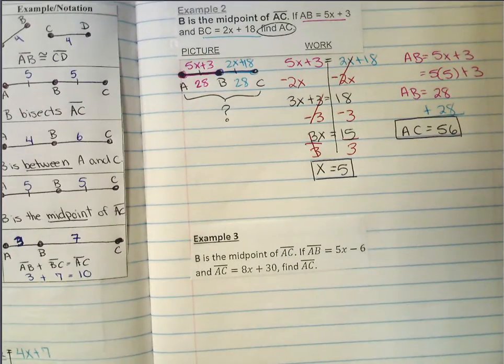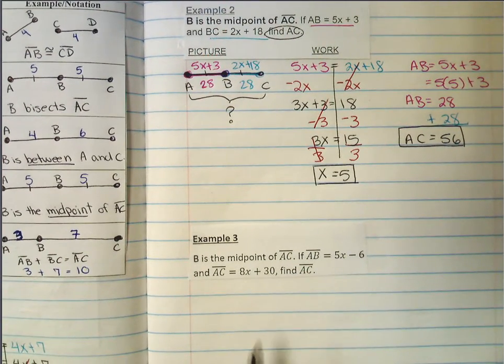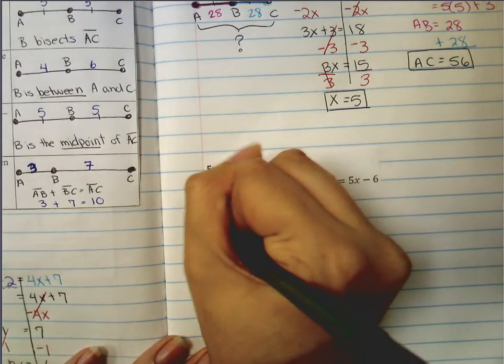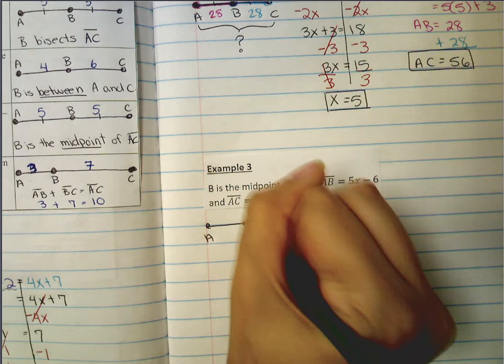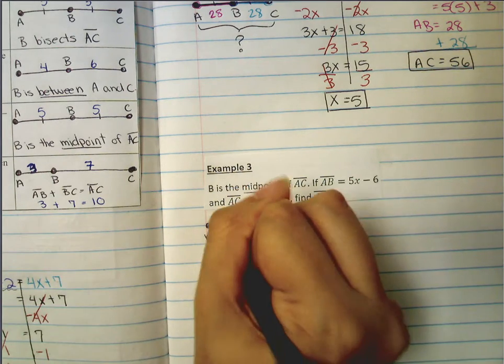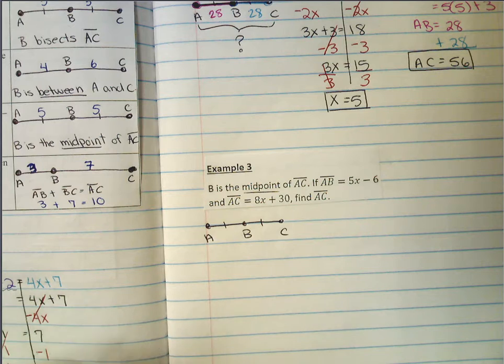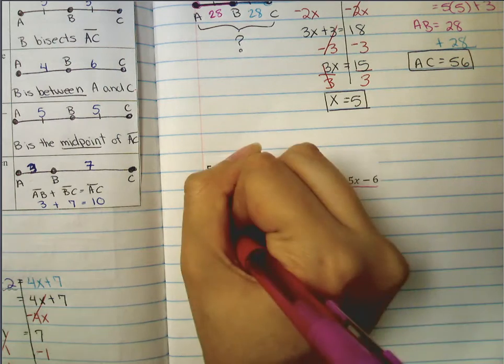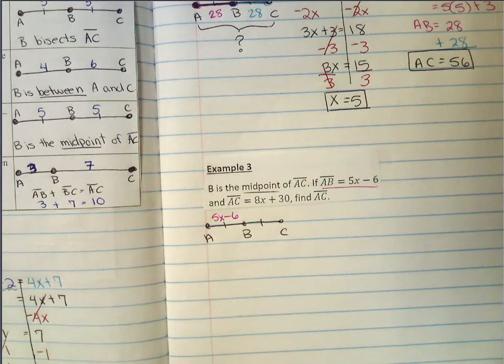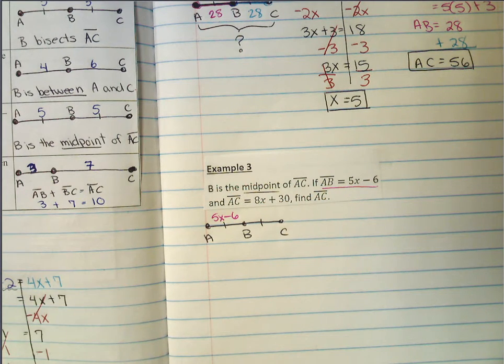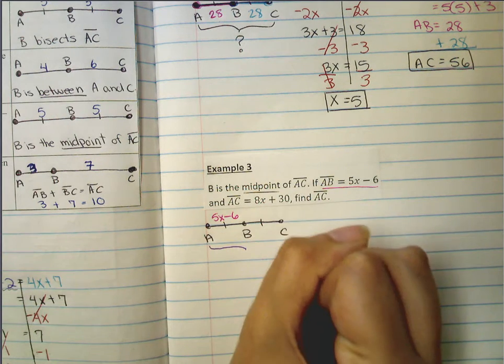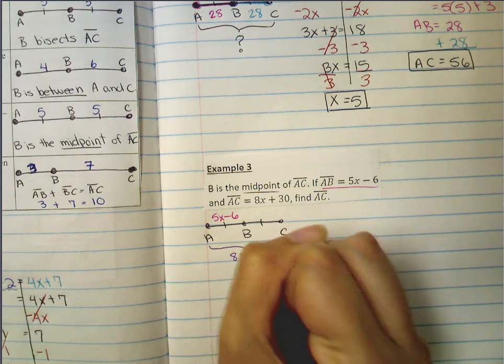And then we have a different one, example 3. And this one you also have the word midpoint, but it's going to be worked out a little bit different. So in this one, again, still line segments. I'm still drawing the same thing over and over. B is the midpoint, and since it's midpoint, put these little marks that show that they're equal. Now I'm going to label. So AB is 5x minus 6. And AC, that's the total. So from A all the way to C, that's 8x plus 30.